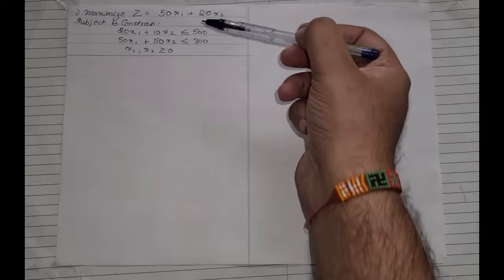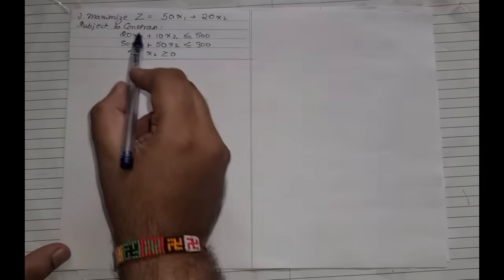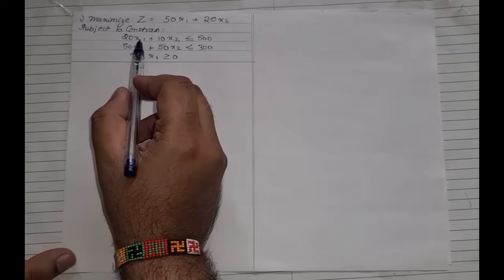Now the very first step under the simplex method is that you have to convert the constraints and the maximize z value using something called a slack value. Those are basically nothing but unutilized capacity values that we're going to write. So the constraints which are given, we are going to add some slack values to them.